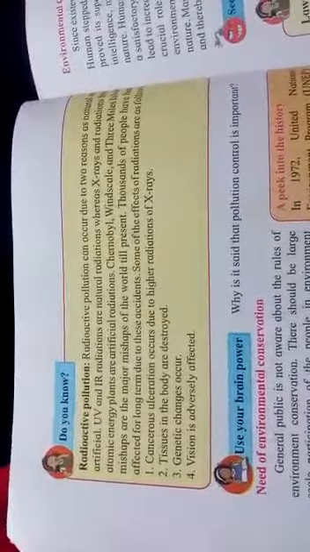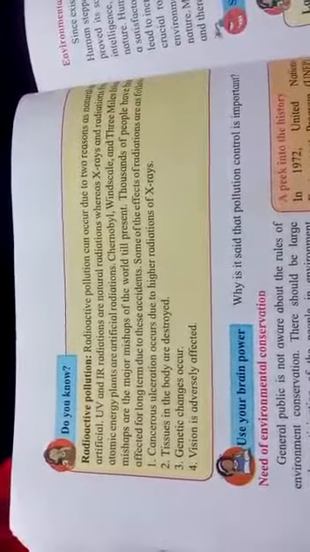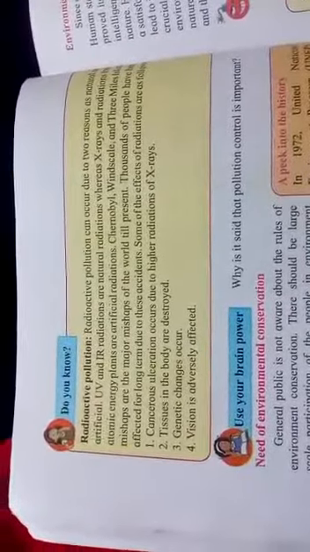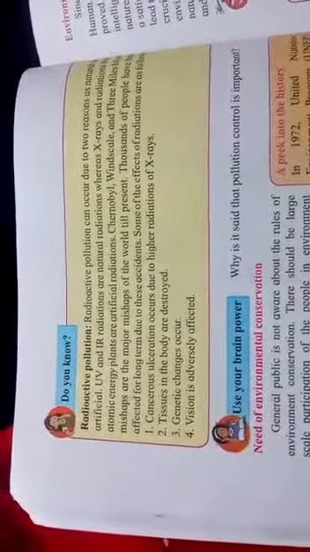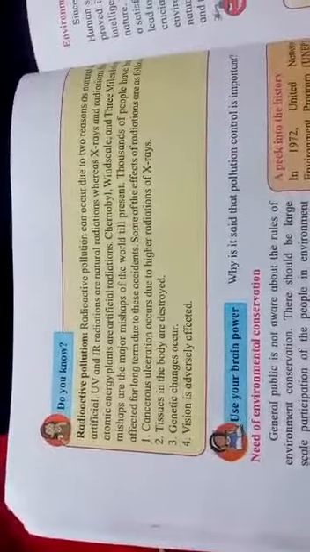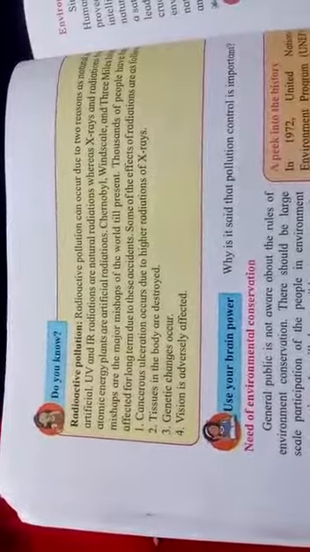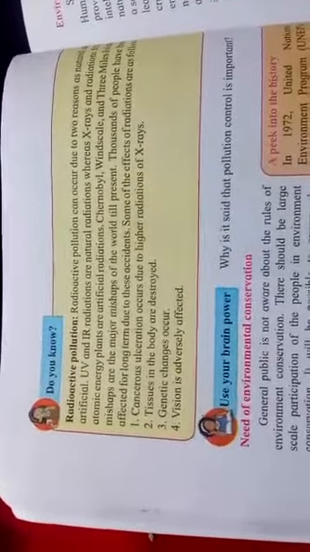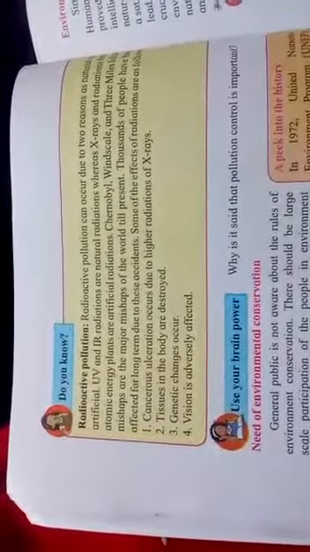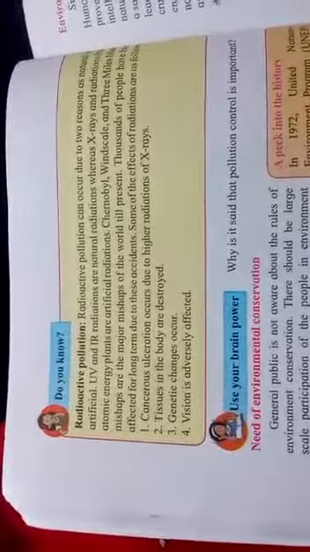Then X-rays and radiations from atomic energy plants are artificial radiations. Now what do you understand by X-rays? X-rays are produced when fast moving electrons are suddenly stopped. So X-rays can also be known as radioactive pollutants. And then the alpha, beta and gamma rays which we get from the spontaneous disintegration of any radioactive element are also radioactive pollutants.